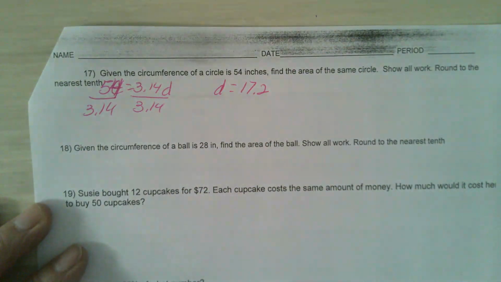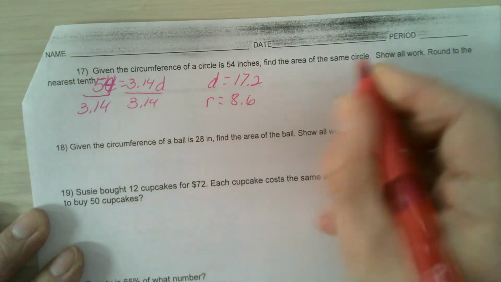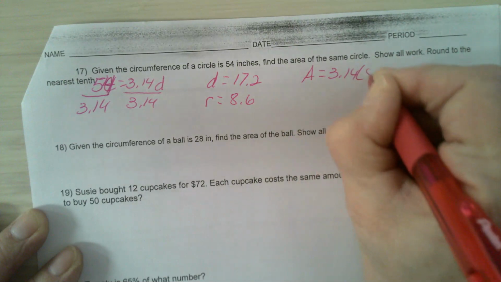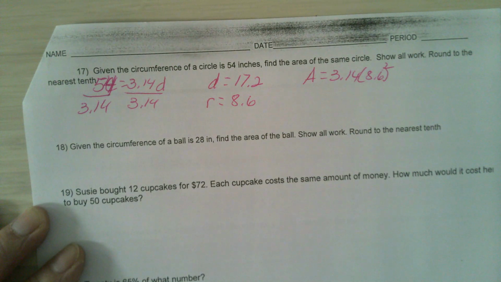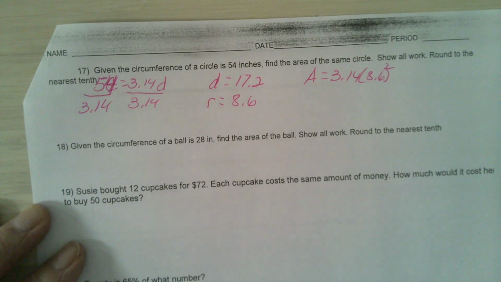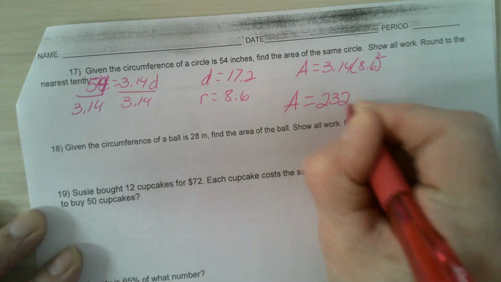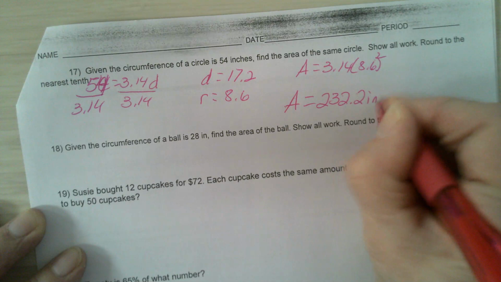And when you divide that by 2, you're going to get half of 17.2, 8.6. So now you're going to find the area, 3.14 times 8.6 squared. And you should get 232.2, if I round it to the nearest tenth. Okay? And that's inches squared.